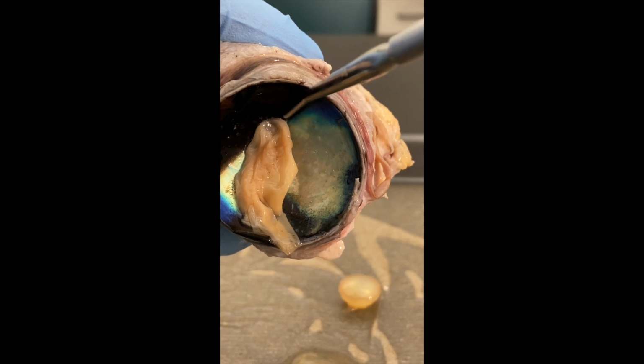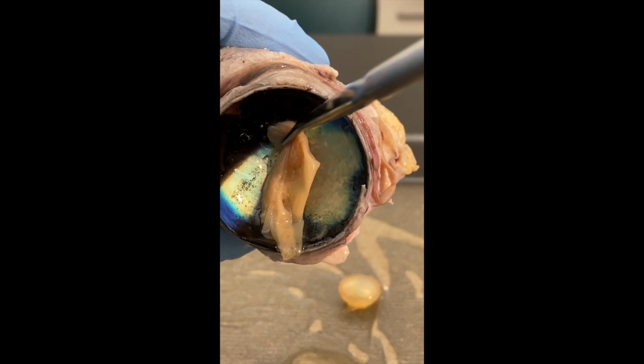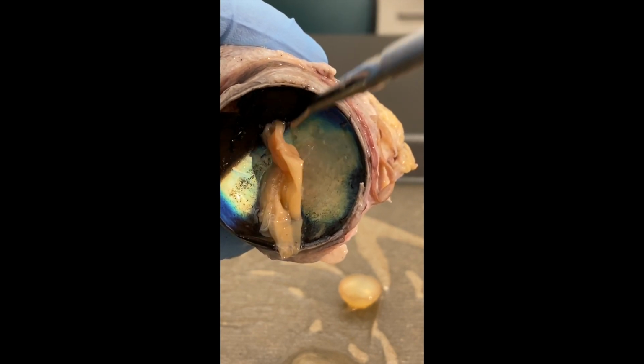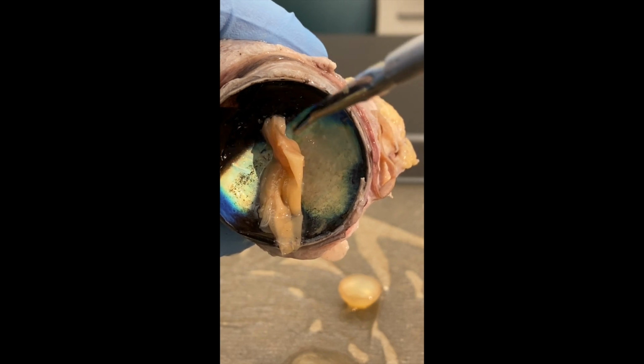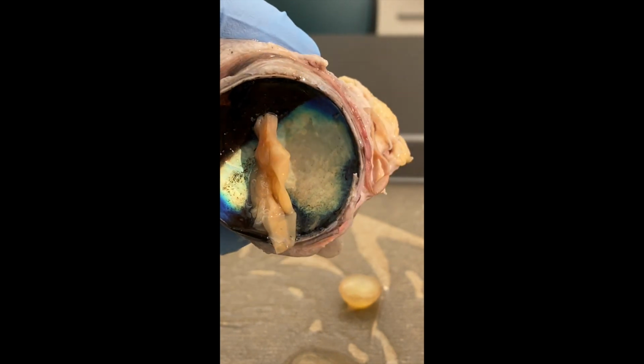Now, where the retina is stuck, this spot right here, that's the point of attachment of the retina, which is the optic disc, which you know is the blind spot. So I'm going to cut away the retina so you can see the rest of that.